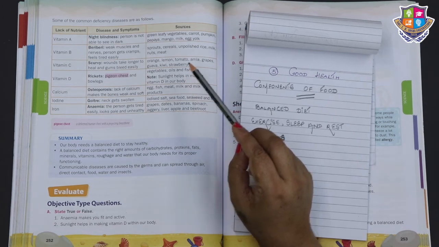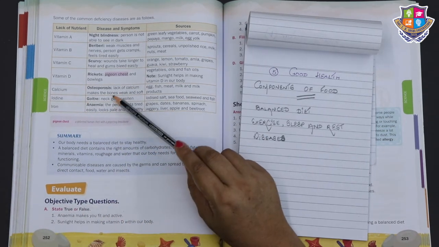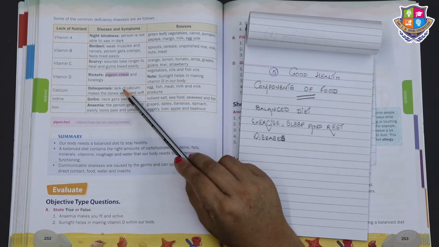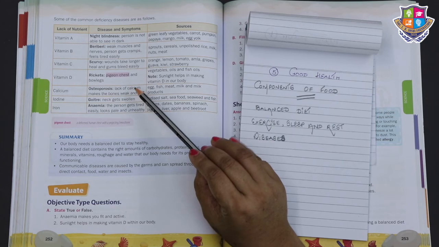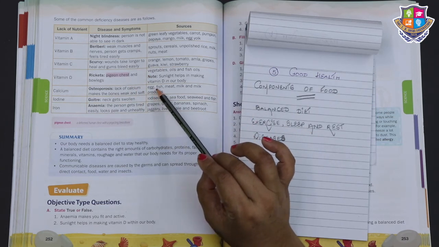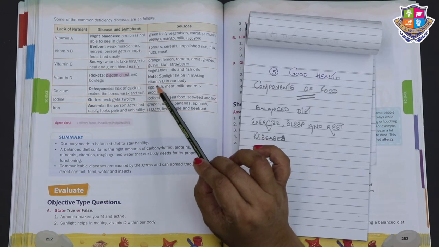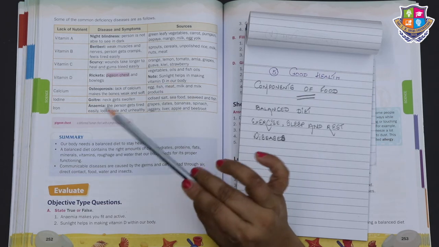Okay, then we have calcium. The lack of calcium causes osteoporosis. Okay, lack of calcium makes the bones weak and soft. That is, they become brittle and they break easily. Okay, what are the good sources of calcium? That's egg, fish, meat, milk and milk products.